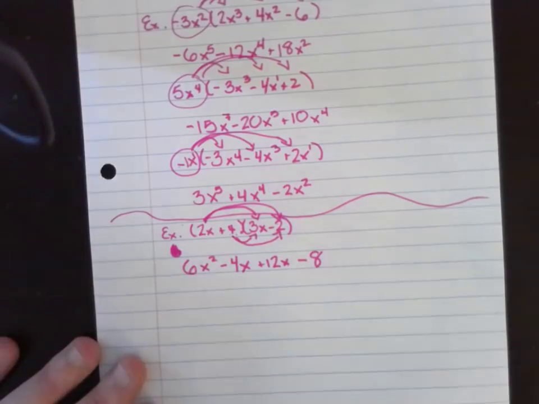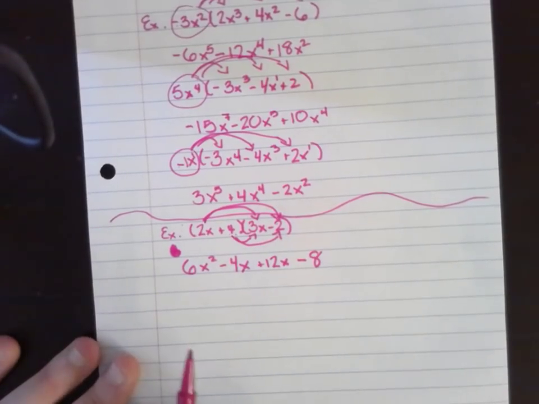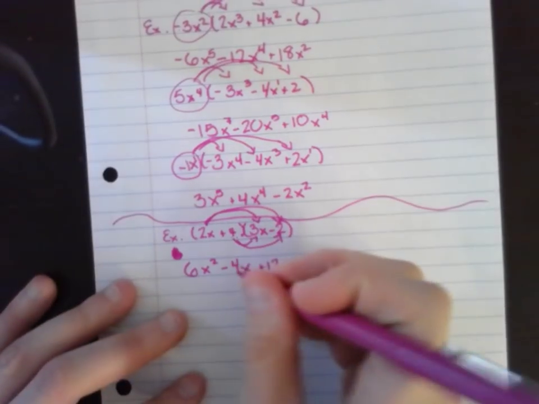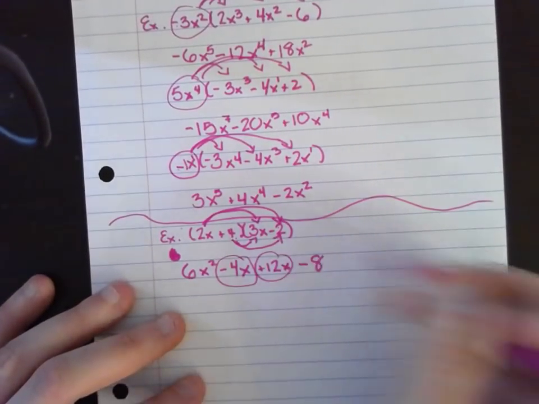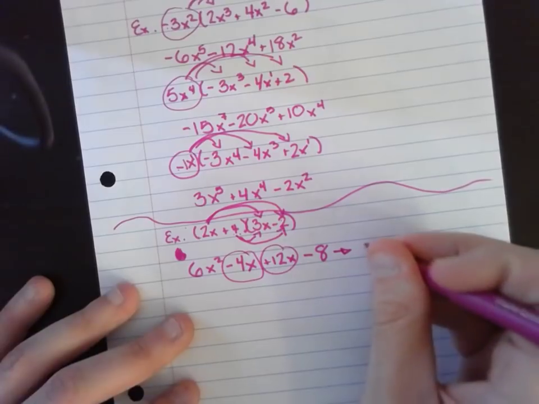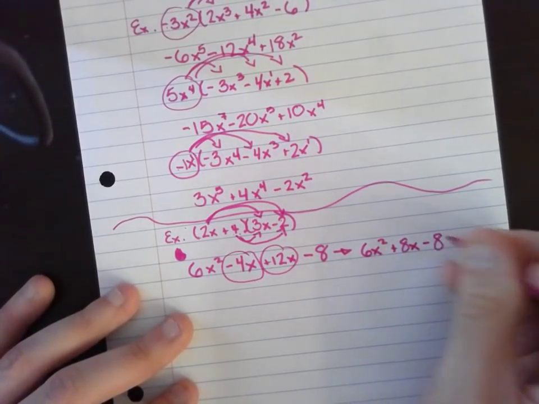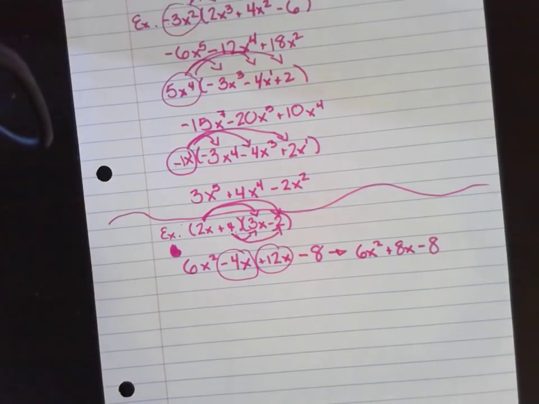Now, do you think I'm done? Do you think this is my final answer? I'm not done. Because if you guys saw, negative 4x and 12x can be combined. This actually turns into 6x squared plus 8x minus 8. You are not done until you combine like terms. Once you simplify it down to the most compact expression you can, then you're finally done.